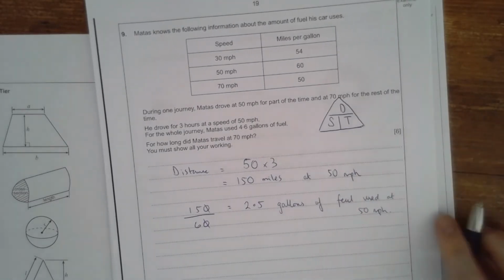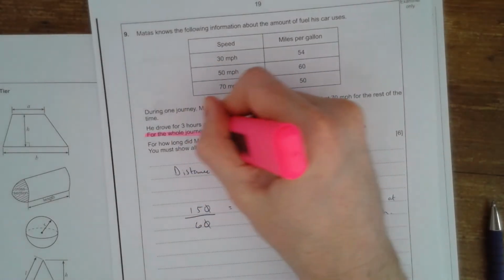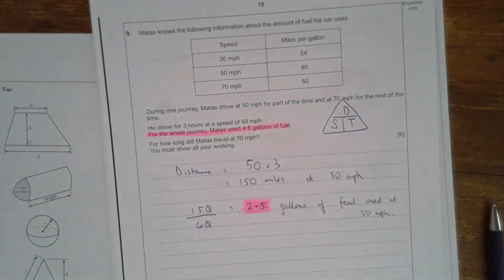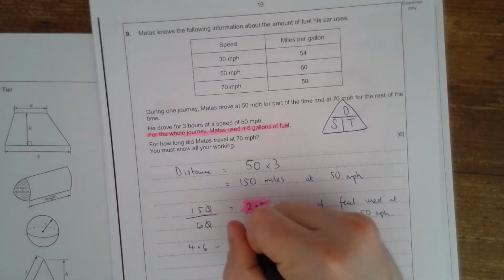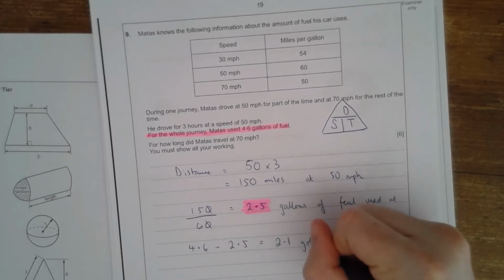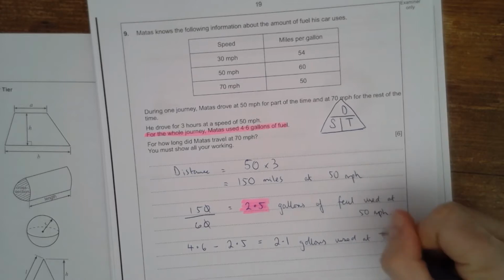Okay. Now, we're told in the question that for the whole journey, we use 4.6. So I've just worked out that for that 50 miles per hour bit, we've used 2.5. So if I do 4.6 and I take away 2.5, I'm going to find out there's 2.1 gallons used at 70 miles per hour.